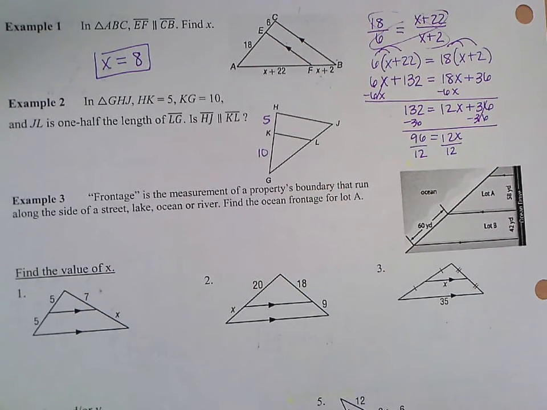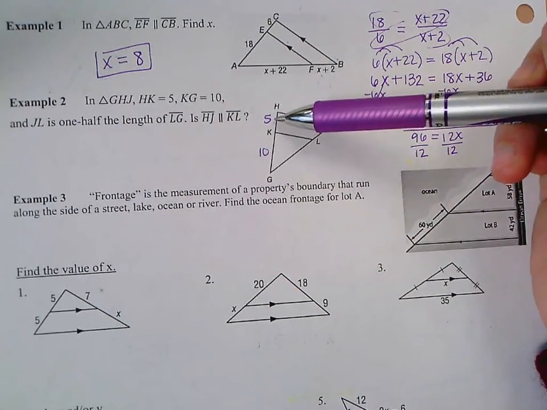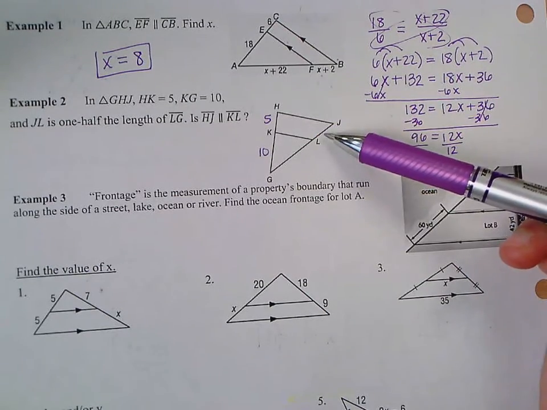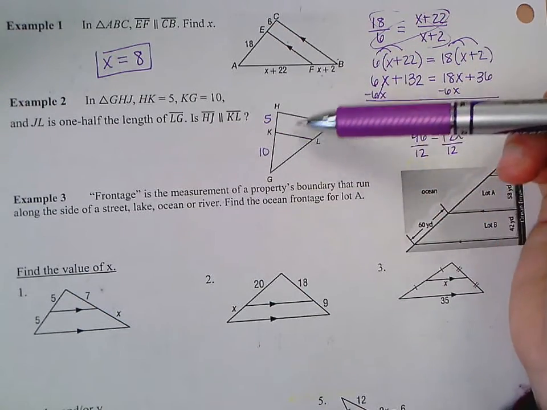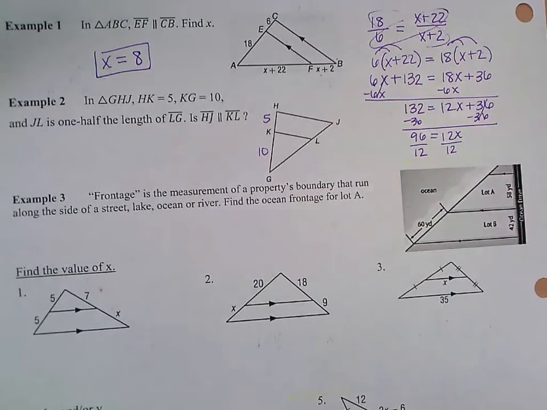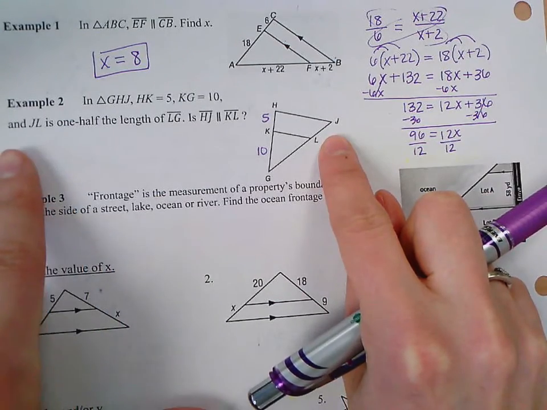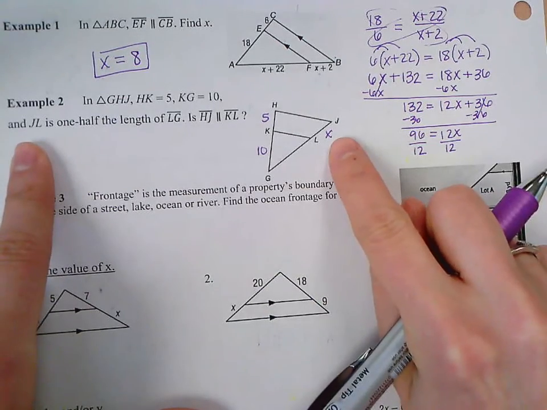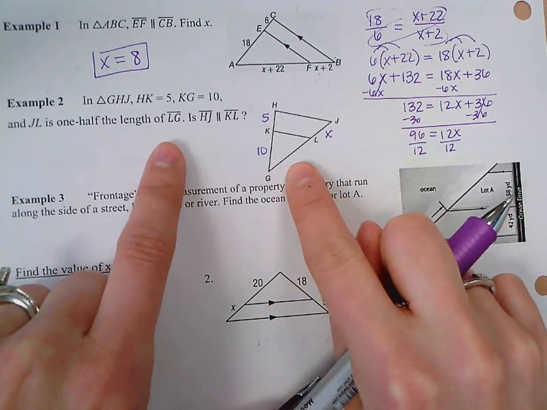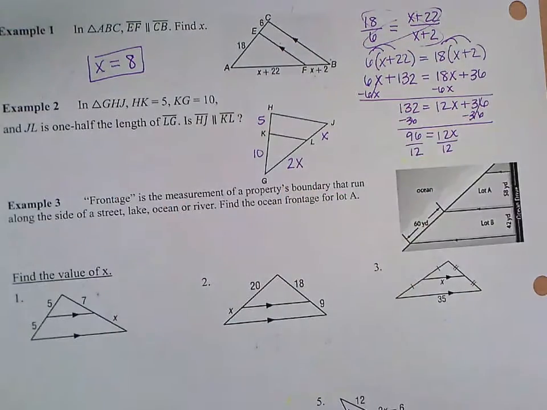So what I would look at is, we know that if the ratio between these two segments is equal to the ratio between these two segments, then we know that these two segments would be parallel. So let's say I call JL, I'm going to call that x. If I know JL is half the length of LG, that would make LG twice as long, so 2x.